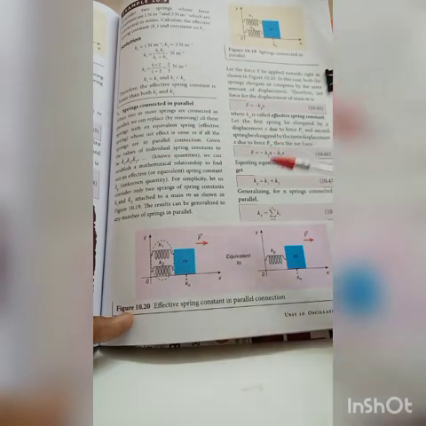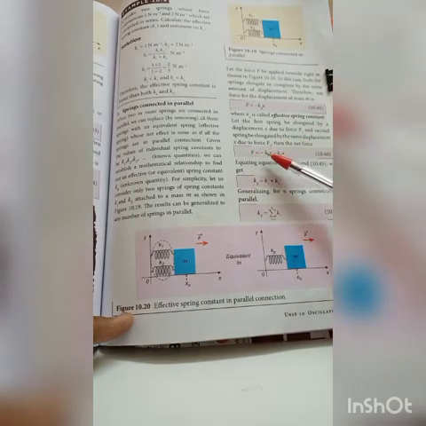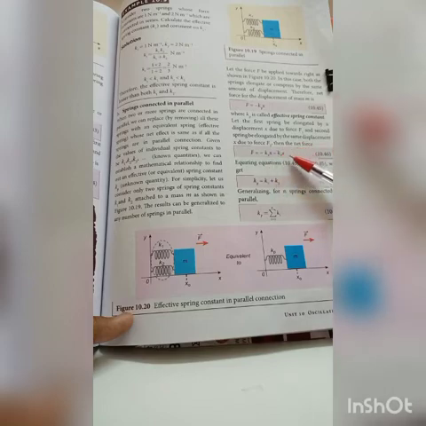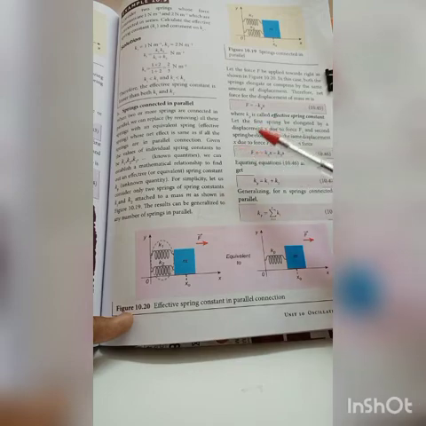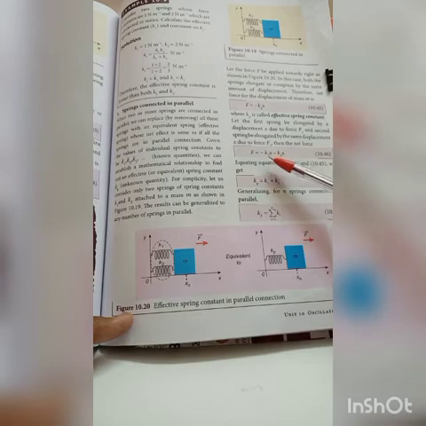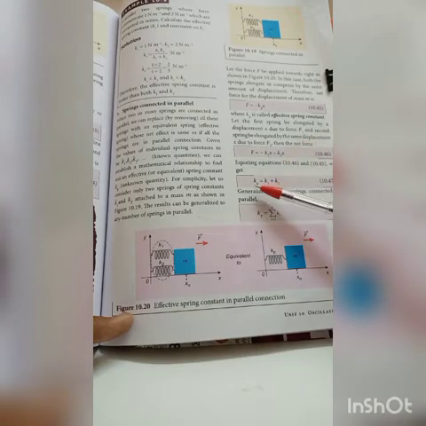But when springs are connected in parallel, x remains the same for all the springs, but the force is different. So here we can write F is equal to minus K1x minus K2x, or instead of F I can substitute minus Kpx. So minus Kpx is equal to minus K1x minus K2x. As x gets cancelled on both sides, we finally get Kp is equal to K1 plus K2.